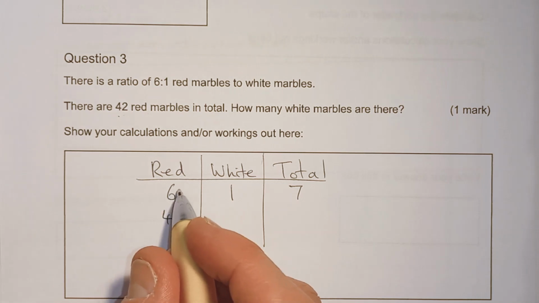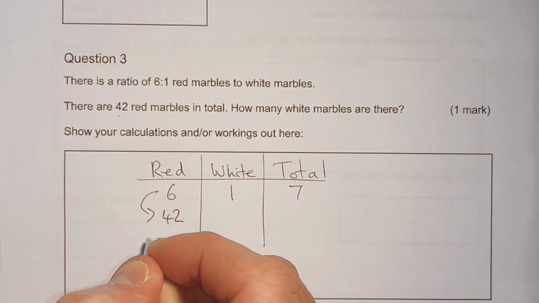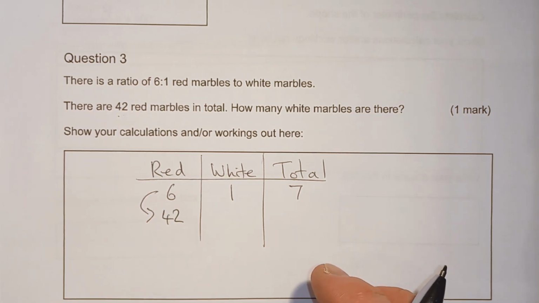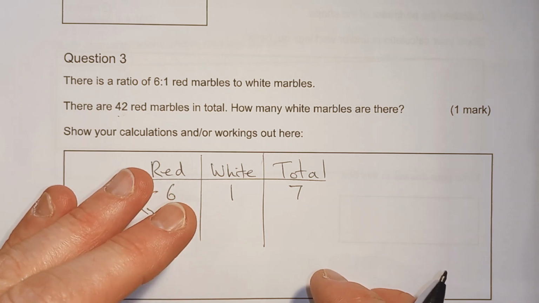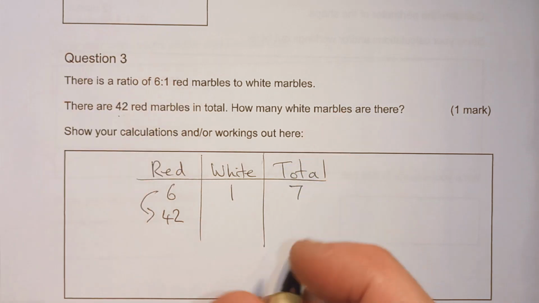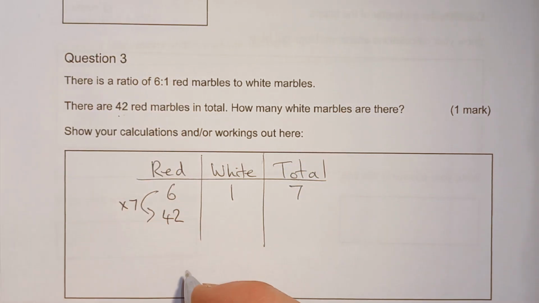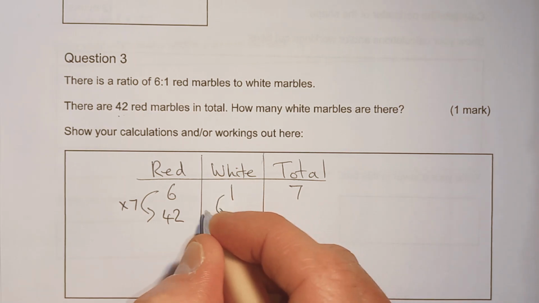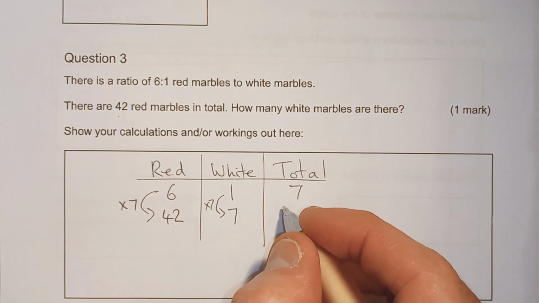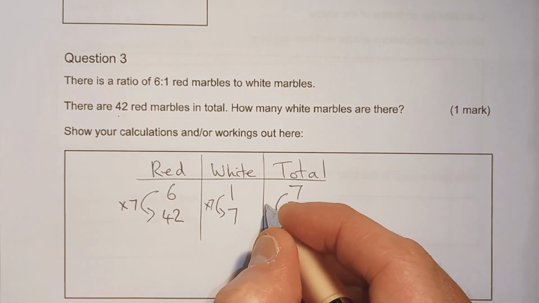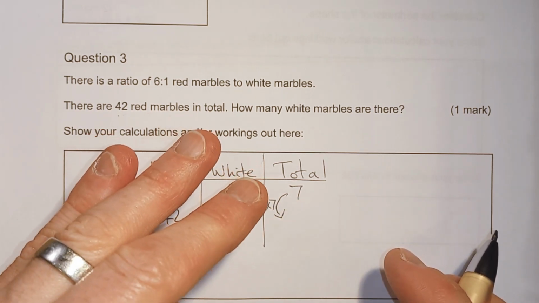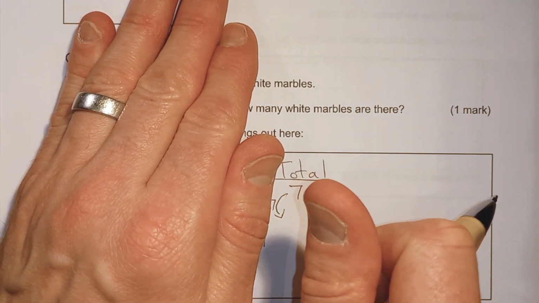Okay, so we want to know, how are we getting from this 6 up to this 42 in terms of multiplication? Well, we can go through our 6 times table. So 6, 12, 18, 24, 30, 36, 42. So that's 7 times. So multiplying that by 7. So it means we need to do the same with this. So 1 times 7. So that means there's 7 white marbles in total. And for the total, well, we can multiply it by 7. So 7, 14, 21, 28, 35, 42, 49.